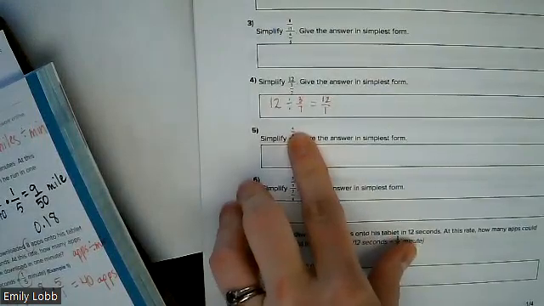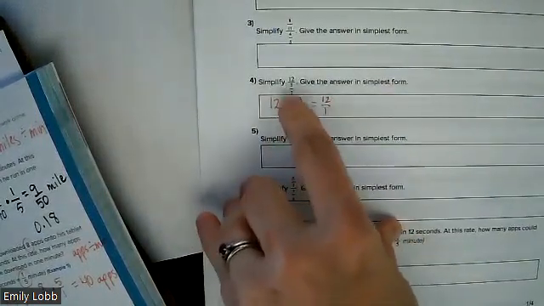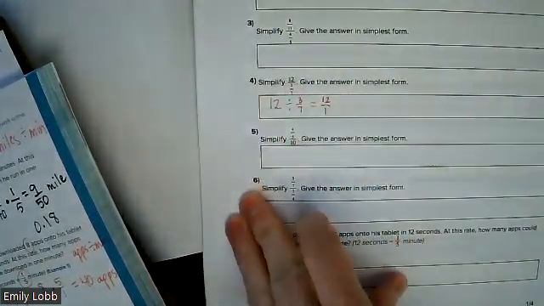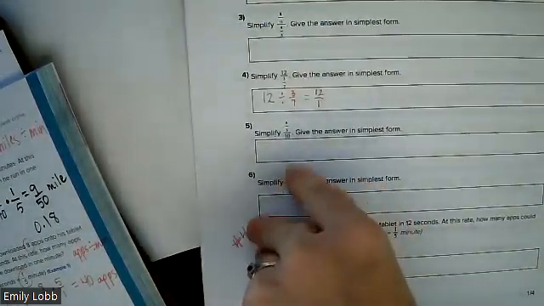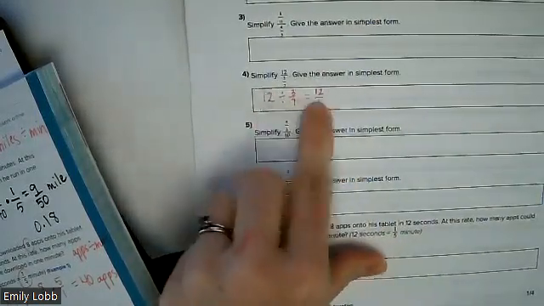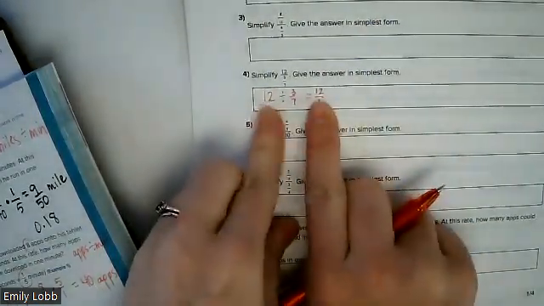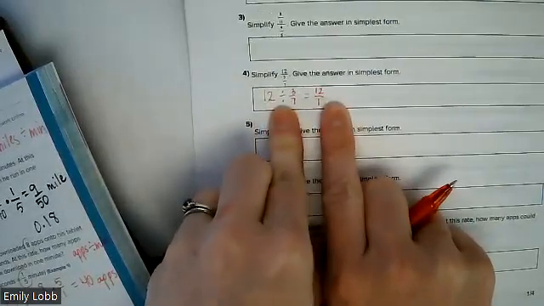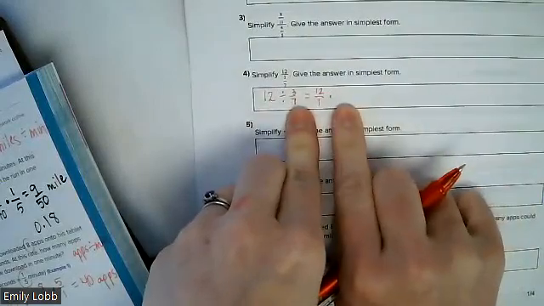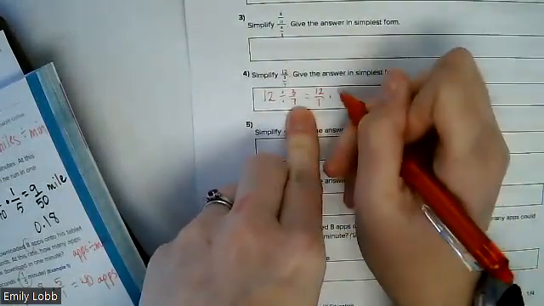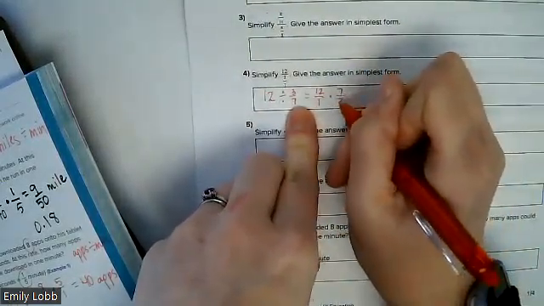This is page 1 in your reinforced packet. This is number 4. Remember, to divide, we have to keep the first, so we're keeping this as is. We're changing division to multiplication, and then what do we have to do with the second? Flip it, so it becomes 7/3.